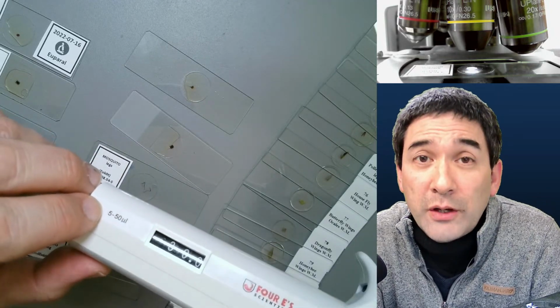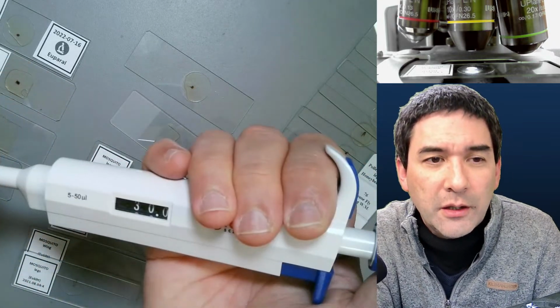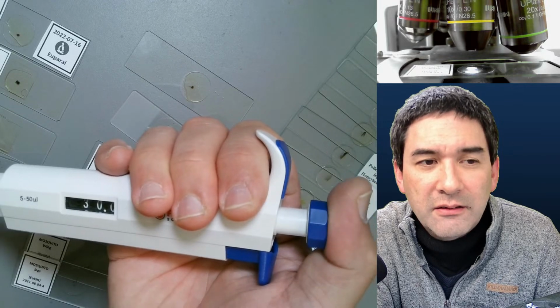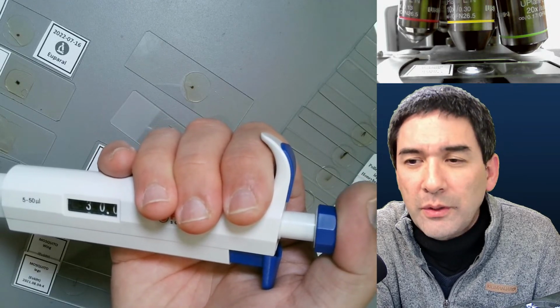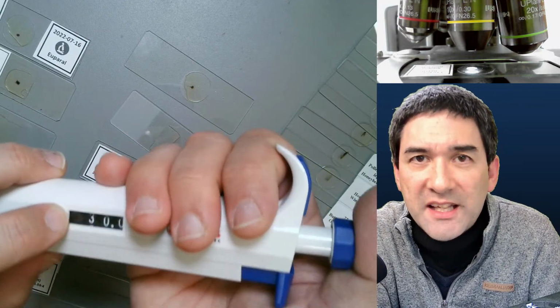Of course, you can try to take up protozoa this way. But what I usually do, if I want to suck up something, because I'm not using it for measuring, is push it in slightly and then take up whatever liquid there is in here. I'm not using this for actually measuring out precise volumes anyway.